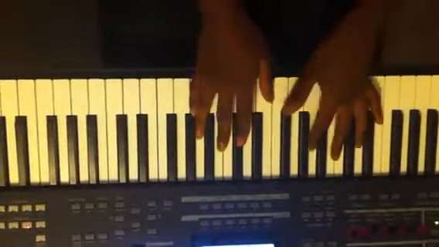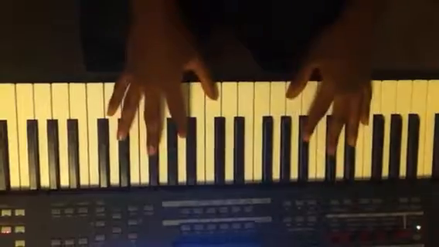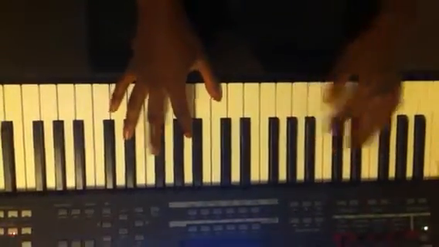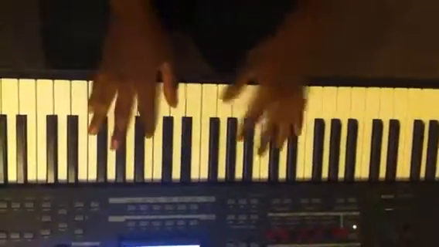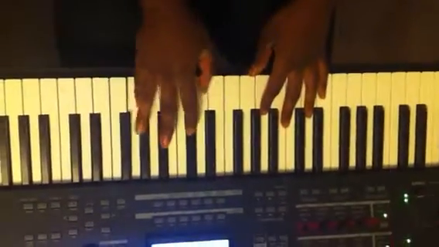Okay? Now, the next scale I'm going to show you is a diminished scale. I'll start down here. Excuse me, that's the wrong key. Right here.